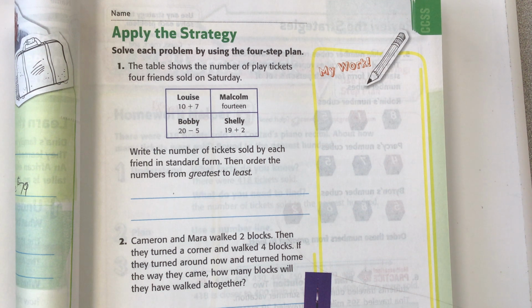The table shows the number of play tickets 4 friends sold on Saturday. Luis, 10 plus 7. Malcolm, 14. Bobby, 20 minus 5. Shelly, 19 plus 2. Write the number of tickets sold by each friend in standard form. Then order the numbers from greatest to least.